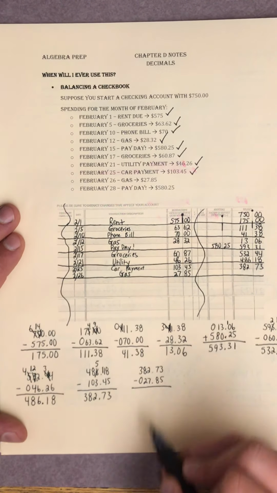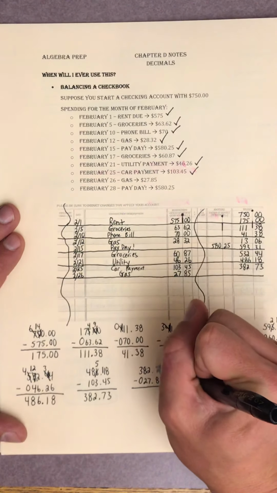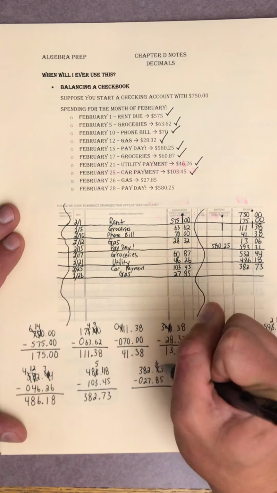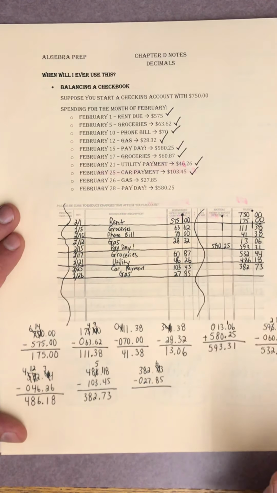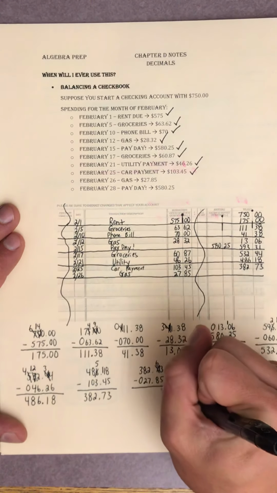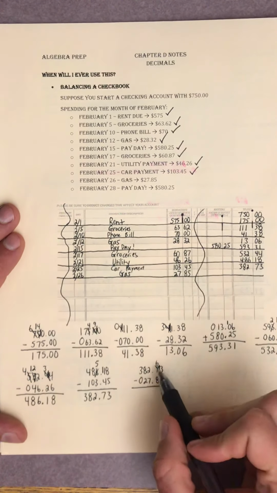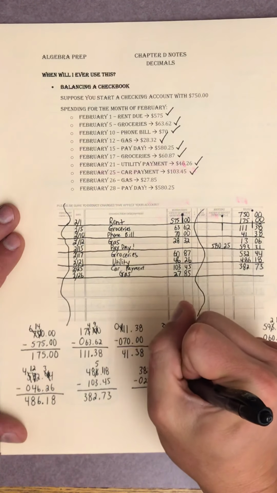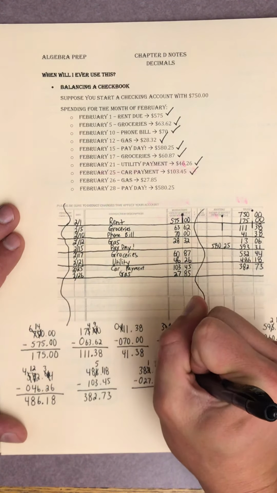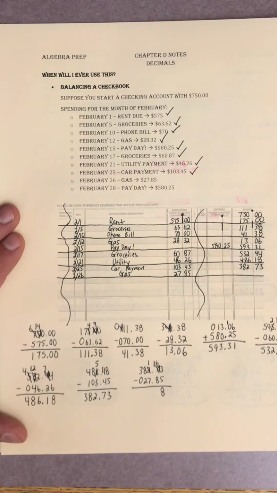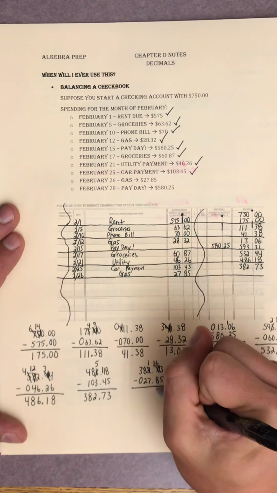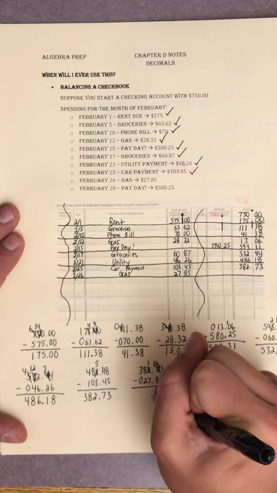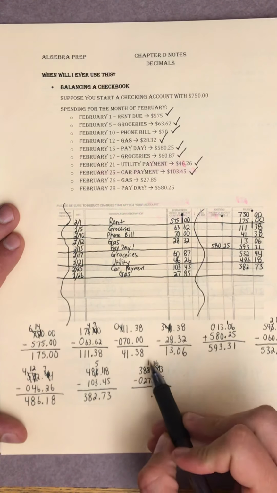3 minus 5. Well, 3 is not bigger than 5, so got to go next door and borrow. So 7 becomes 6. 3 becomes 13. 13 minus 5 is 8. Then I've got 6 minus 8. Well, 6 isn't bigger than 8, so got to go next door and borrow. So this 2 becomes a 1, and the 6 becomes 16. 16 minus 8 is 8. Bring down our decimal place. 1 minus 7.